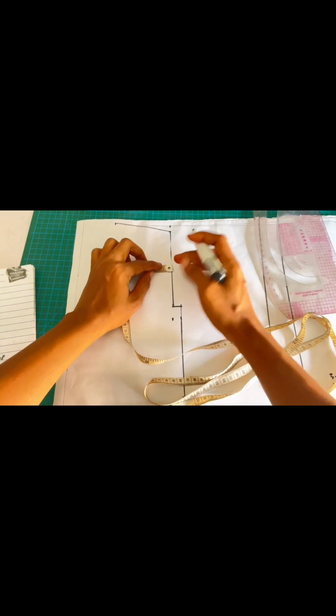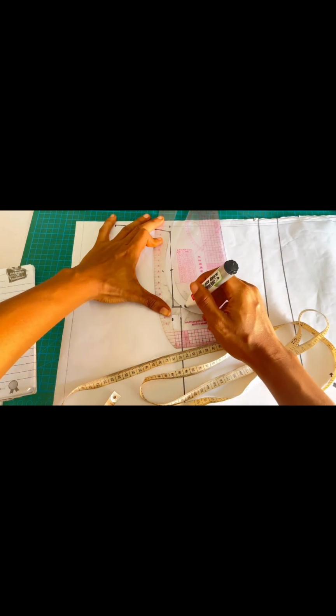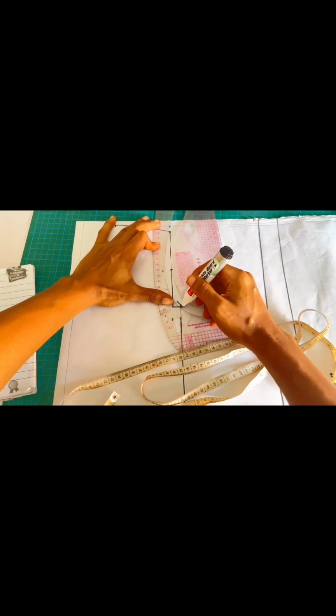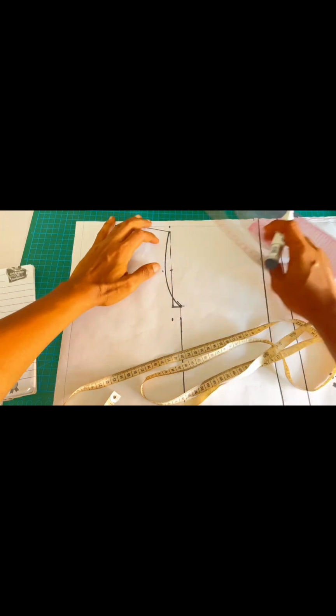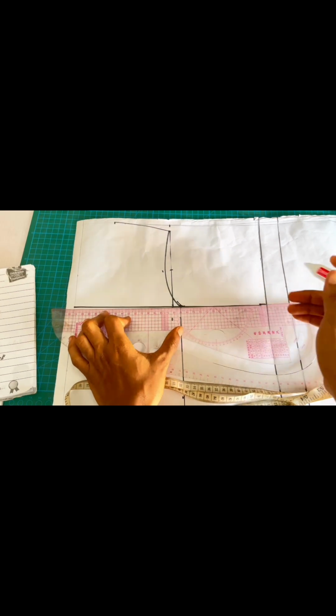So here I am just trying to get the depth of the armhole, which is your round body divided by 6 plus 1.5 inches. So this is what I'm doing. So I came in by half an inch for the armhole curve. The shoulder slope I used is 0.5 because it's a 5-year-old child.